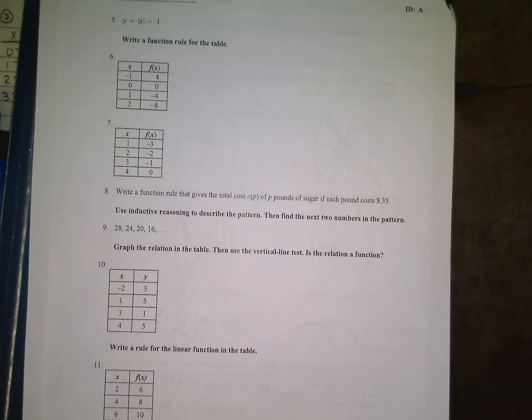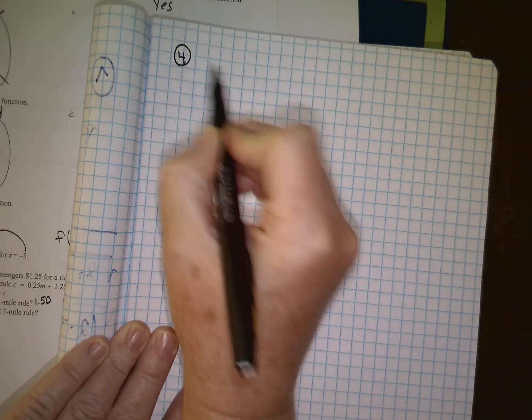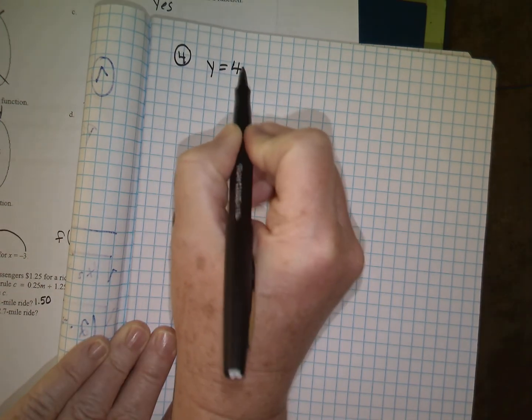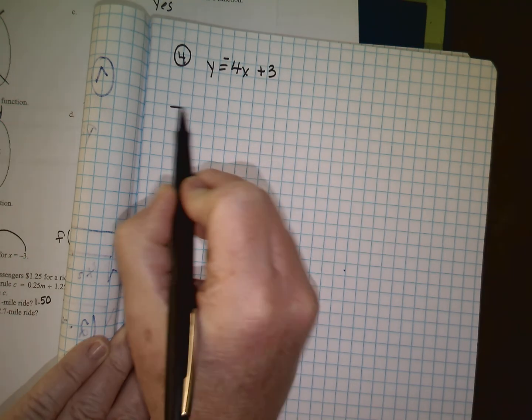Number 4 says graph this function y equals -4x plus 3. So we need to do that on graph paper. Let me pause. Huh? I thought maybe on the back I had a graph, but I don't. I can graph some. So this is what it's going to look like. Y equals -4x plus 3.